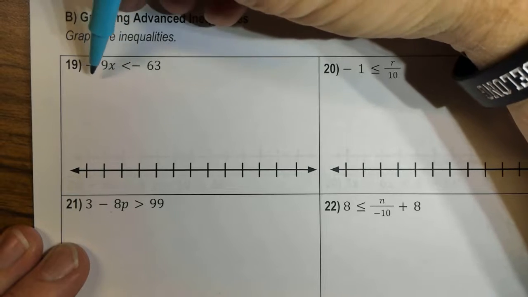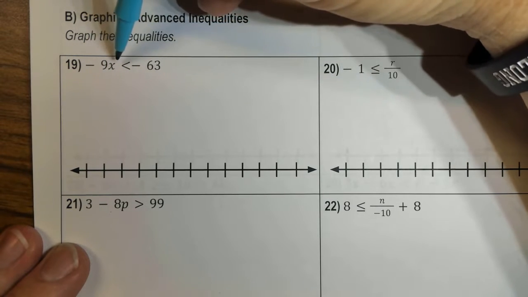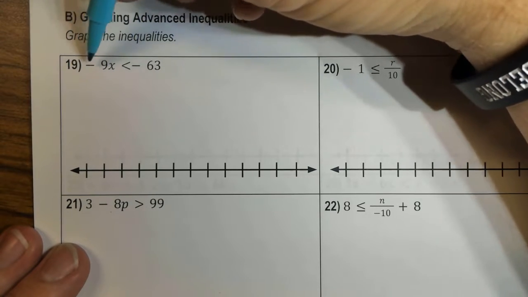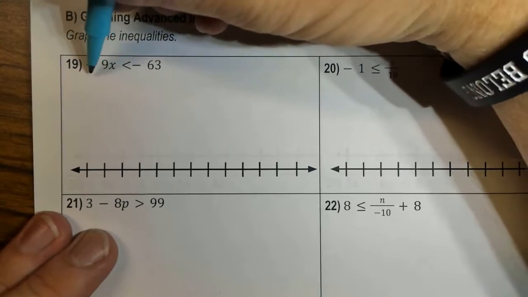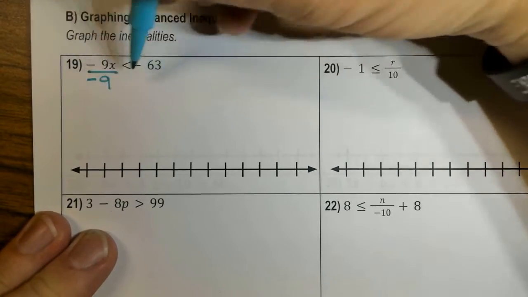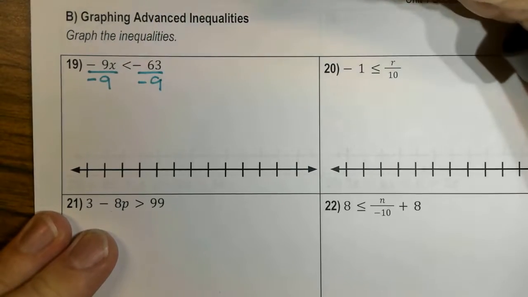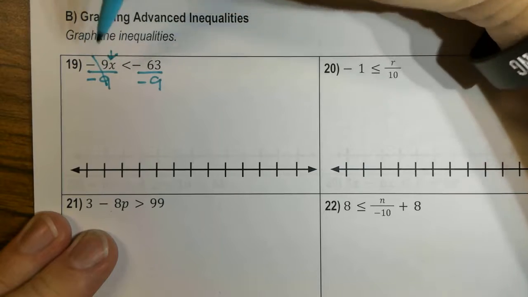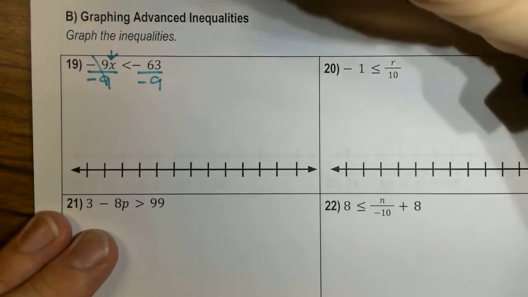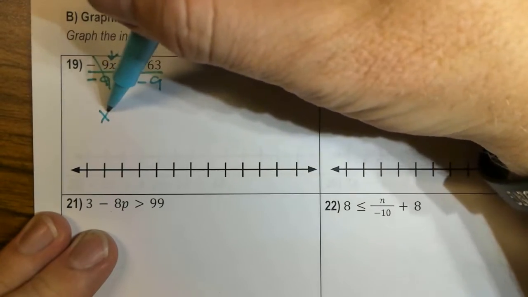19, I have an x, right, with a number. I don't have anything plus or minus with my x before or after. So there's nothing to add or subtract. I simply have to divide by -9. Okay, because I want to get my x by itself, so I have to divide whatever is right next to it. Okay, so I have my x.